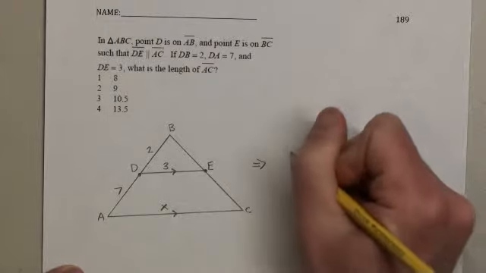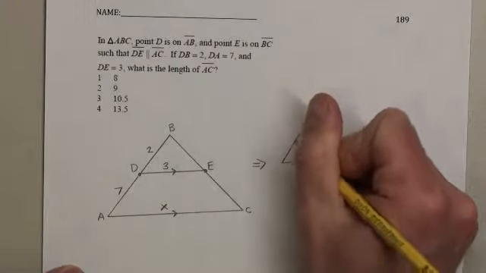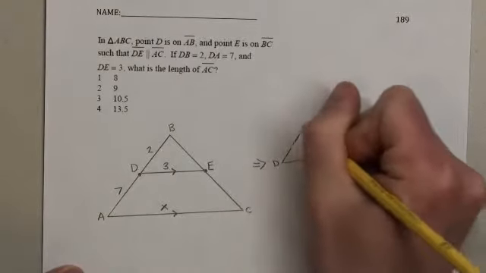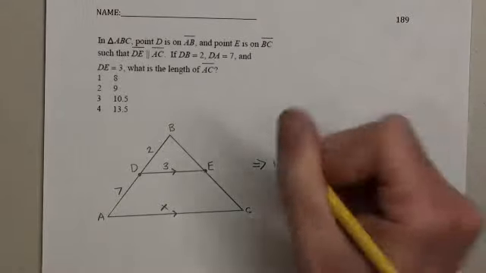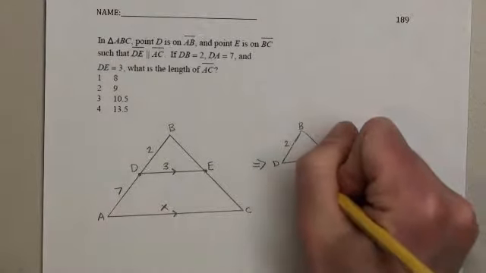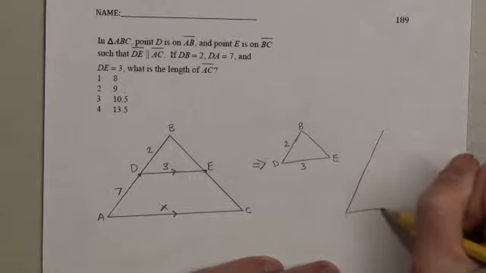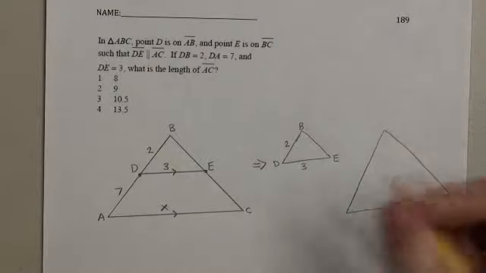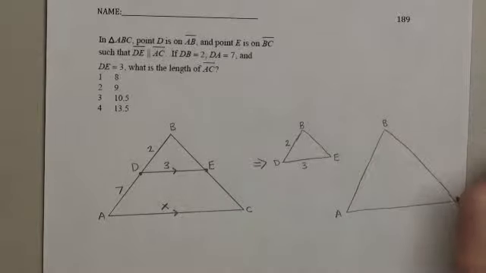What we really have is a little triangle on top, which is D, B, E. Okay? And this is 2, and this is 3. And then we have this bigger triangle on the bottom, and this is A, B, C.